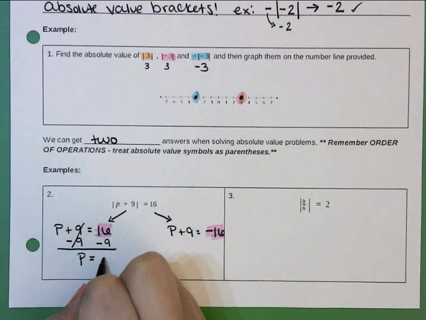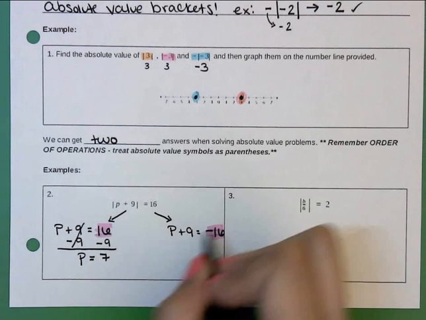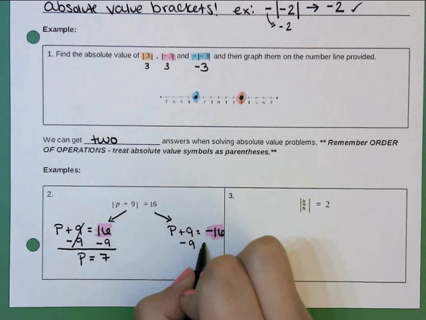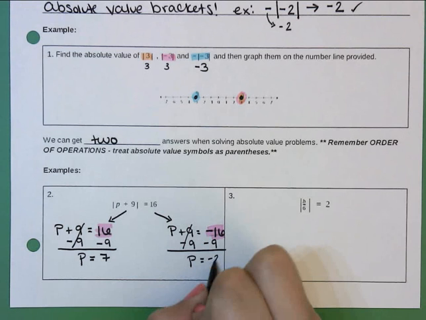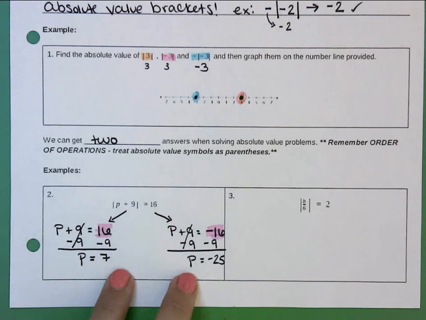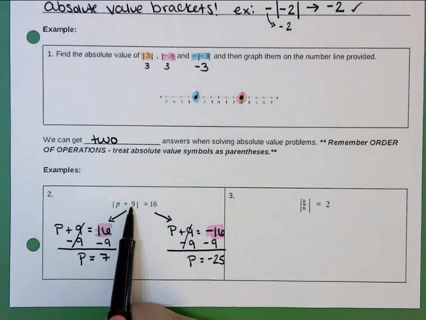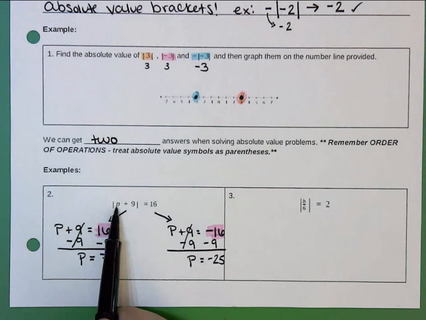So these 2 answers are my possible solutions, because 7 plus 9 is 16. The absolute value of 16 is 16. Negative 25 plus 9 is negative 16. The absolute value of negative 16 is 16. So my 2 possible answers are p can be both 7 and negative 25.